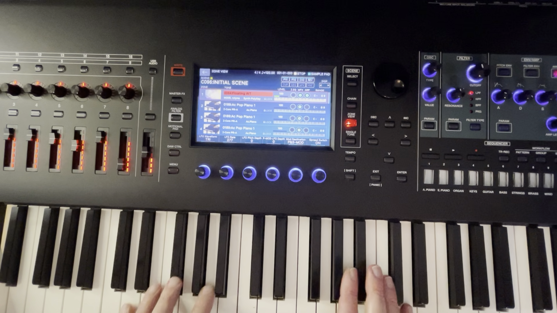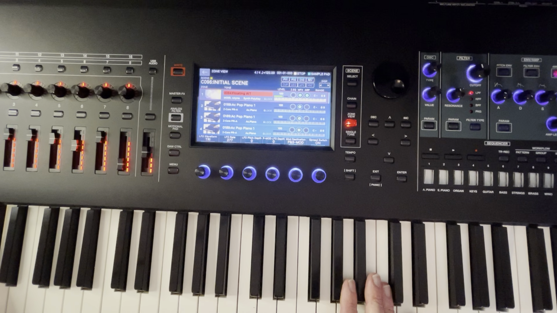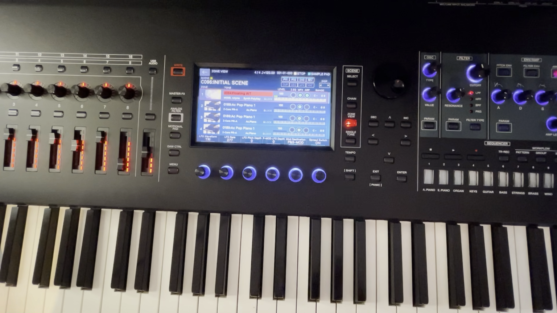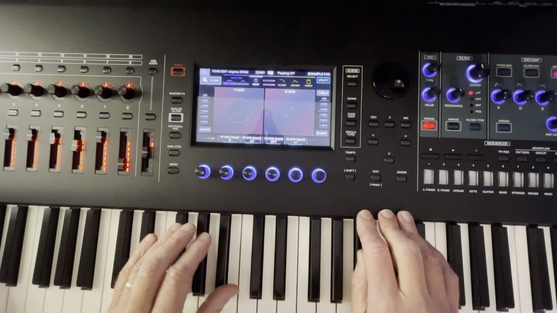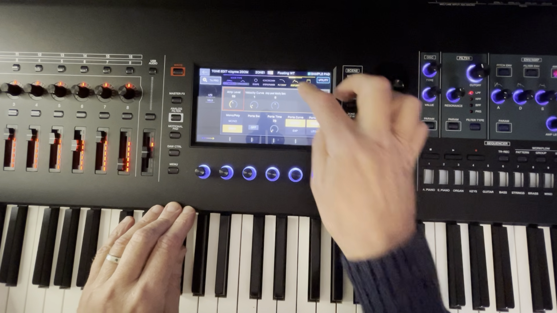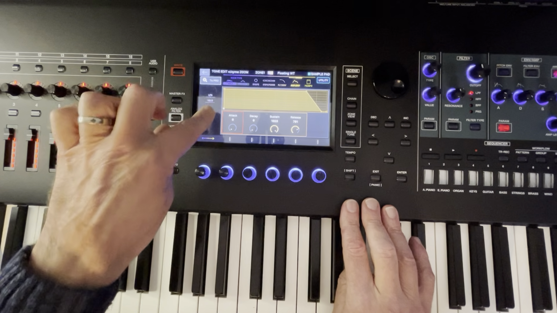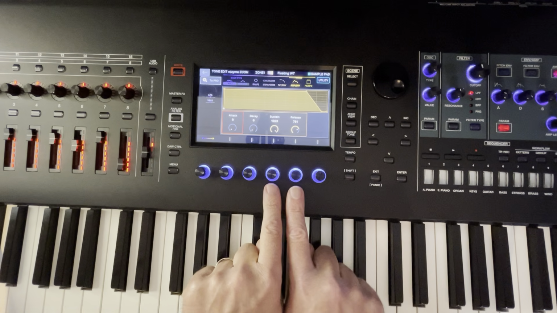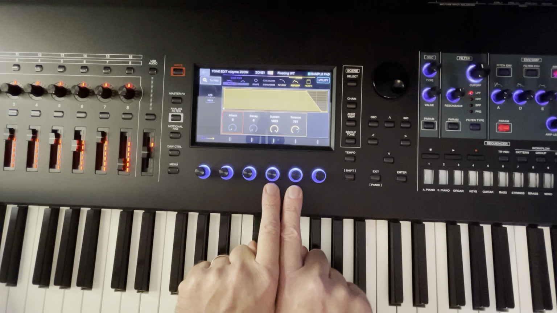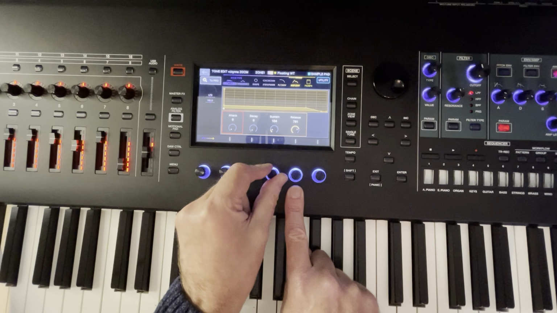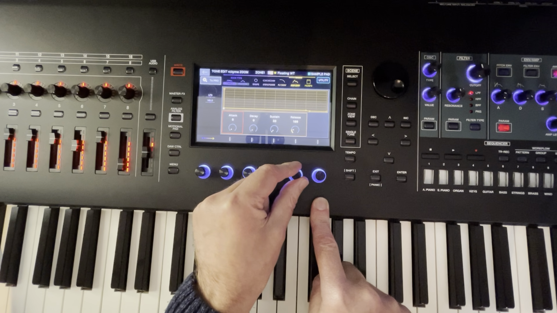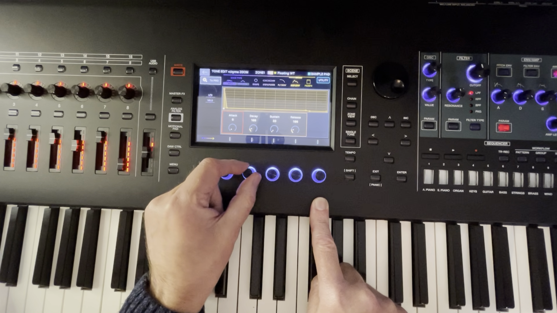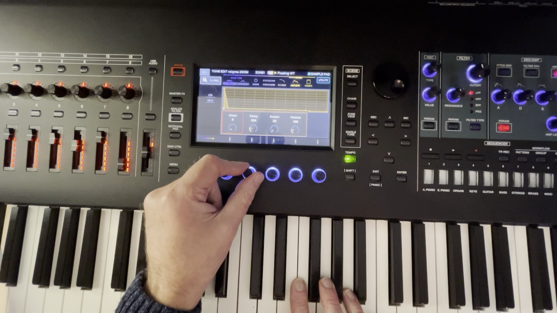Now it's semi-plucky already because it's got a hard attack. It starts immediately, but it lingers. So I want to shorten that to get that more classic pluck sound. Let's go into tone edit, and I want to go to the amp envelope, and there's the shape. Now you can see there's the attack. It's 0, that's great, but we've got a lot of sustain and release going on, and we don't want that. We don't want much sustain at all, and similarly not much release, but we want quite a bit of decay. Okay, and we'll see the difference.